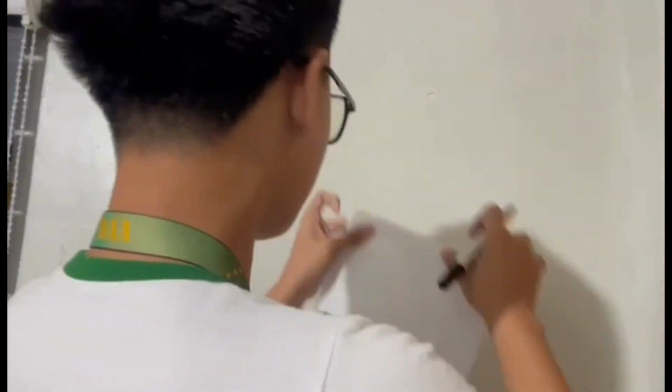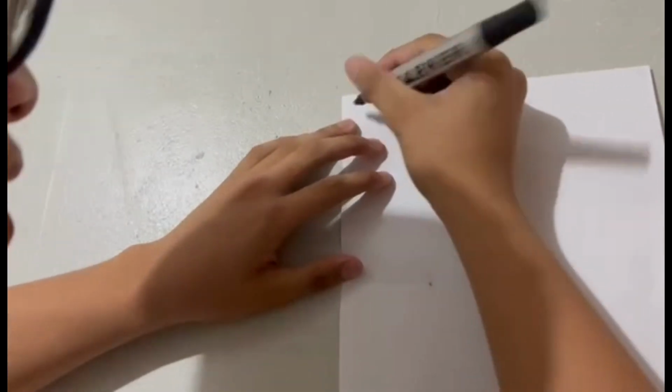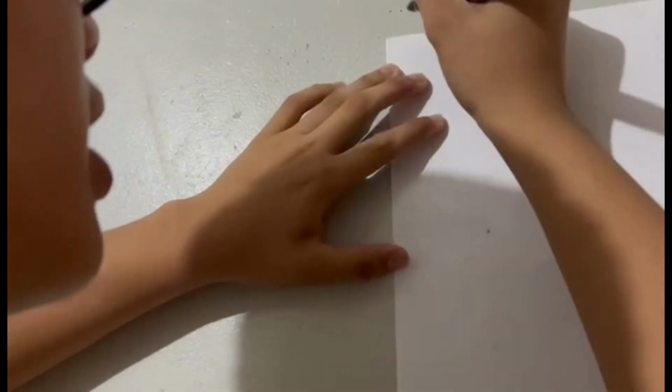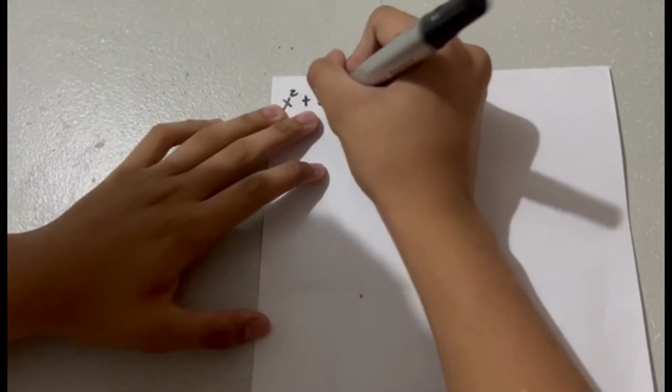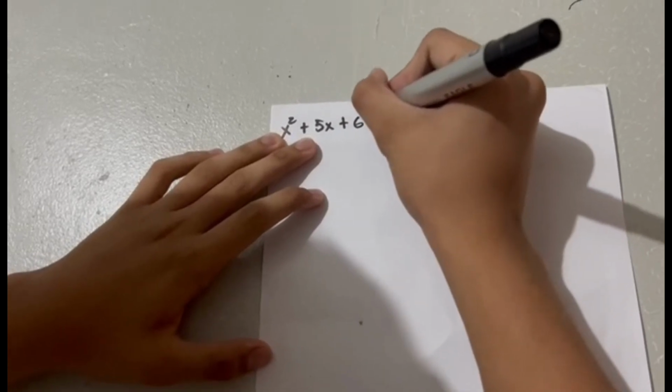So the third method we're going to use is the quadratic formula. This is the example we're going to use today: x squared plus 5x plus 6 equals 0.